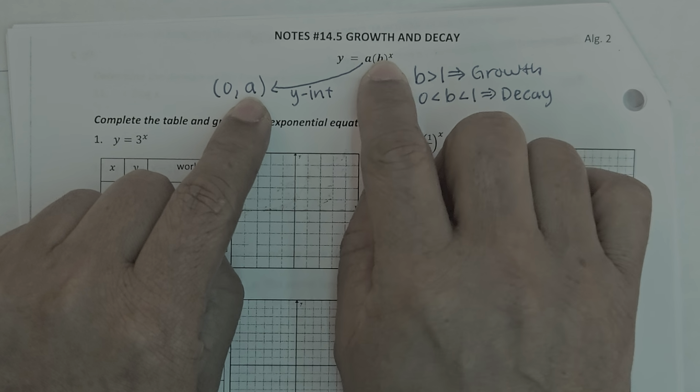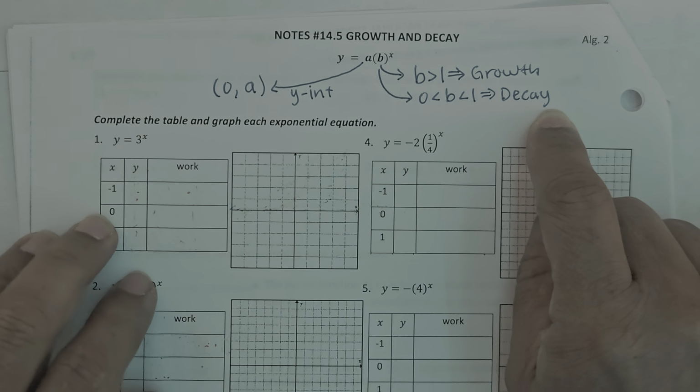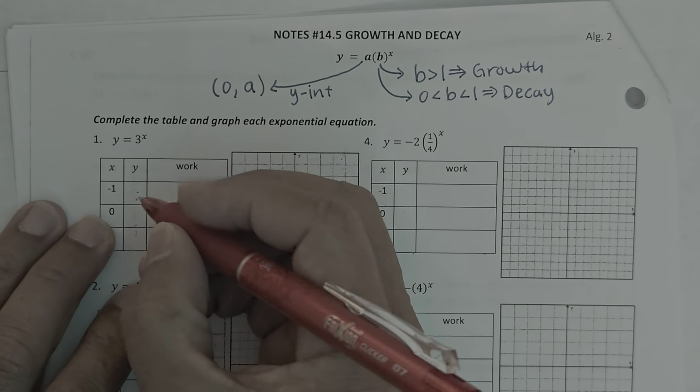Now the b part. If b is greater than 1, then that implies that we're looking at a growth graph. But if b is in between 0 and 1, meaning it's a fraction or a decimal that is less than 1 but more than 0, then that represents decay. So I'm going to go over these examples quickly.